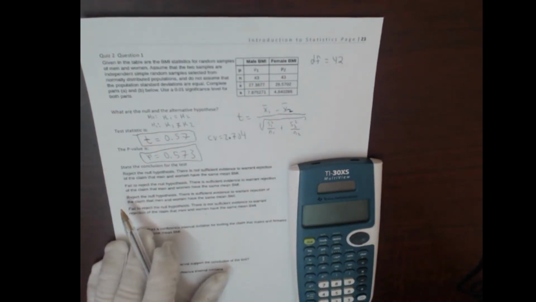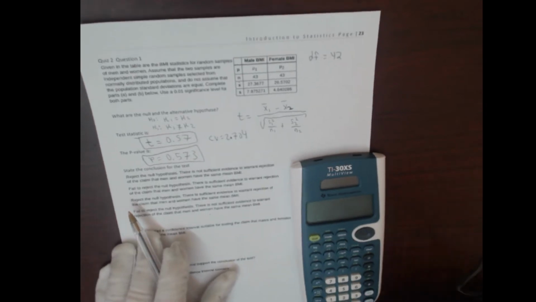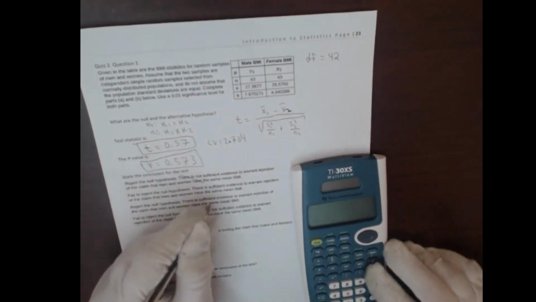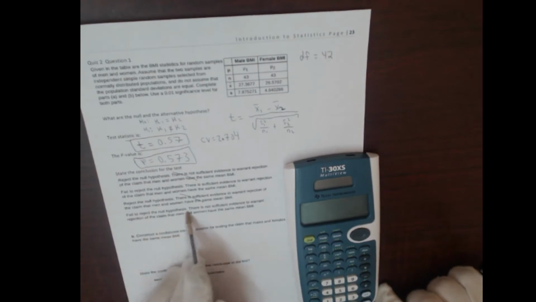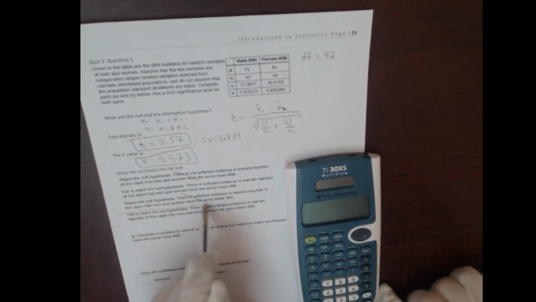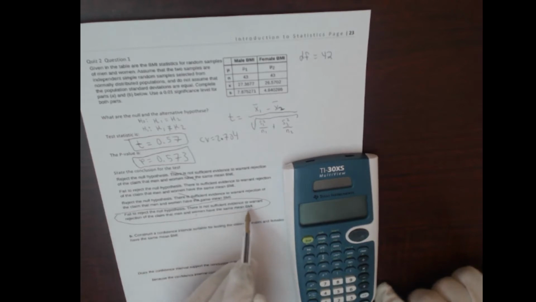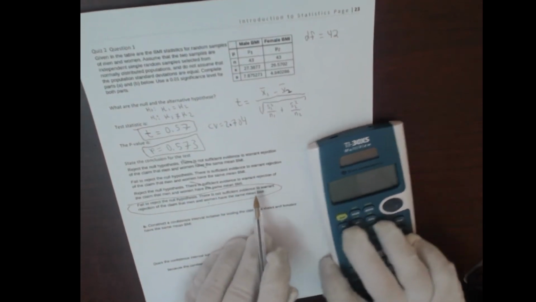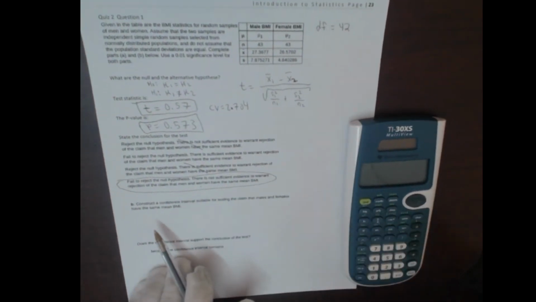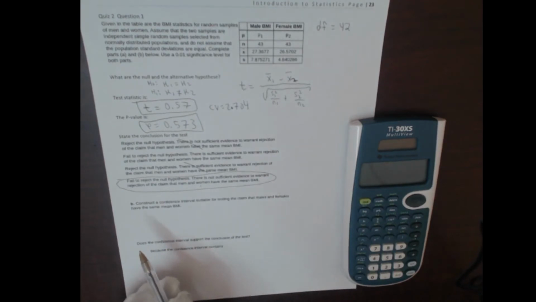So what this means is that we're going to fail to reject the null hypothesis. And remember that when we fail to reject the null hypothesis, there's not sufficient evidence to reject the claim that the men and women have the same BMI. For all we know, they do have the same BMI. Okay, this next question asks us to construct a confidence interval, and I am going to do that now. I don't have the formula for that at my fingertips, so I will look that up, and we will do the confidence interval in the next video.